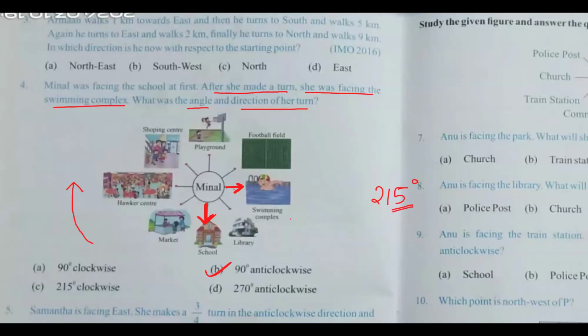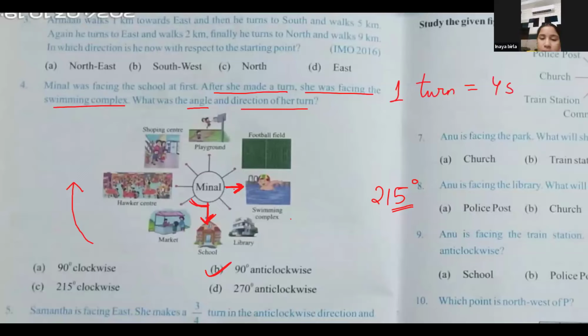One turn is 45 degrees, right? This is 45 degrees. Ma'am, give me two minutes. Take your time and see.